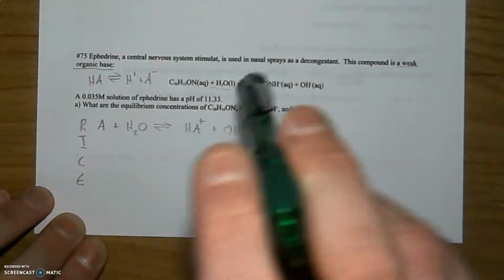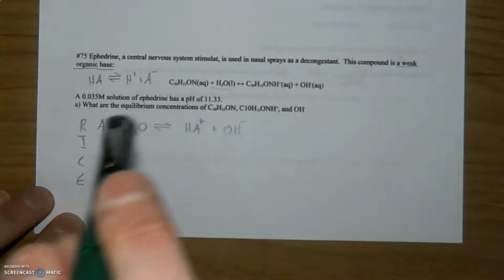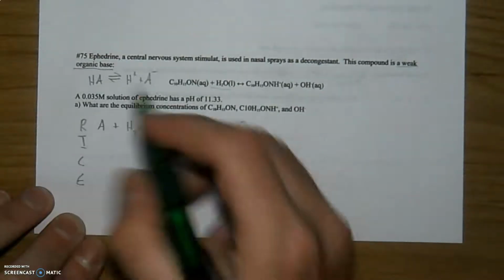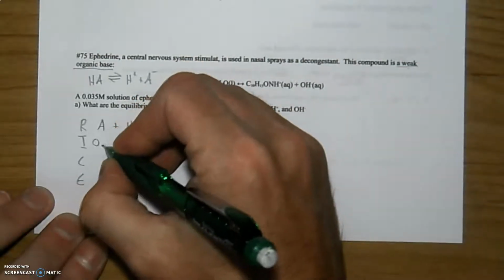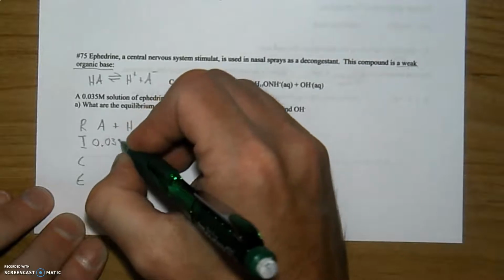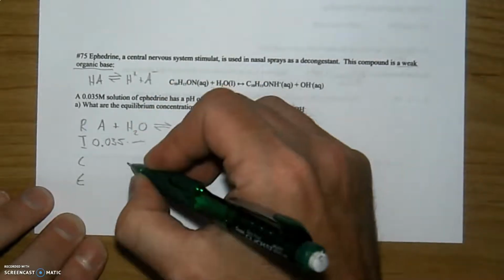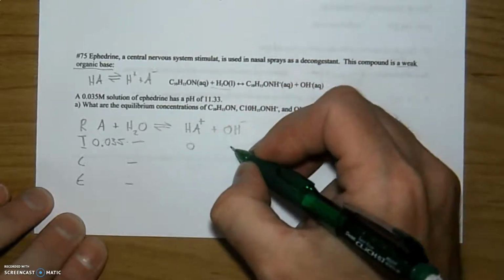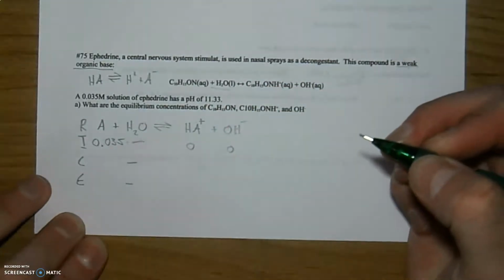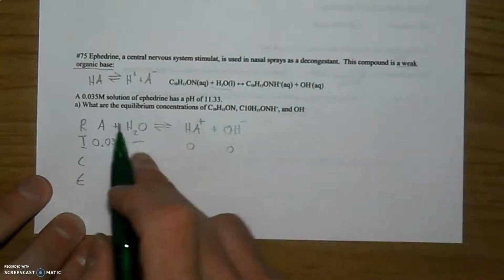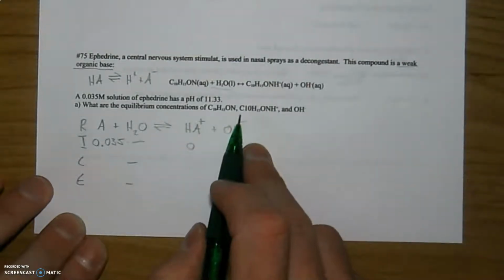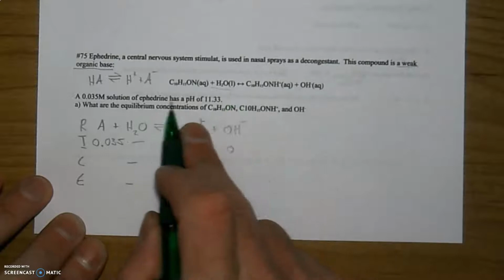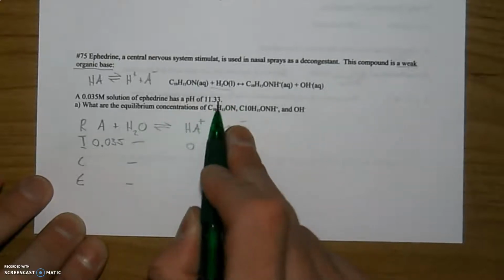Taking a look at the rest of it as far as the concentration goes, we have the original concentration. Water I can just ignore because it's a constant. I don't have any of this present. And then if I take a look at everything else it's asking me to do, the pH. So it gave me the pH.